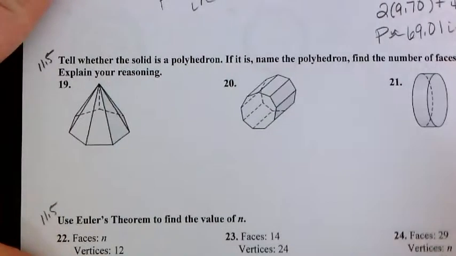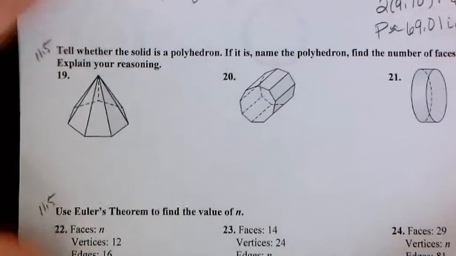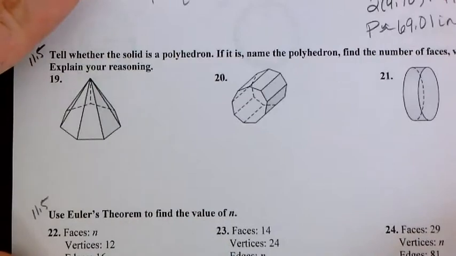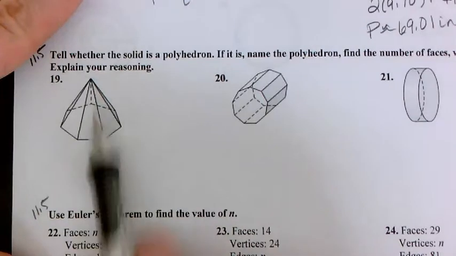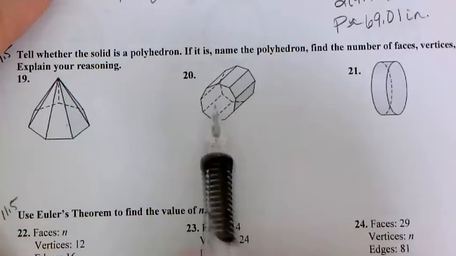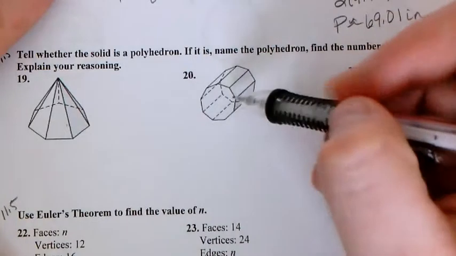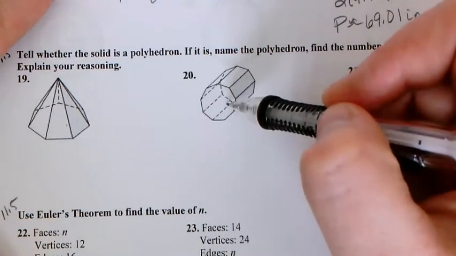Alright, from 11.5, naming polyhedrons, classifying them, and then counting the number of faces, vertices, and edges, and explaining your reasoning. Mainly, you gotta understand what the heck you're doing. So, this is a pyramid because there's one base, the bottom, that comes to a single point, so that's a pyramid. This is a prism because the rectangles go all the way around, that has two faces that do not touch, they're parallel to each other, which are your bases, is how you name it.